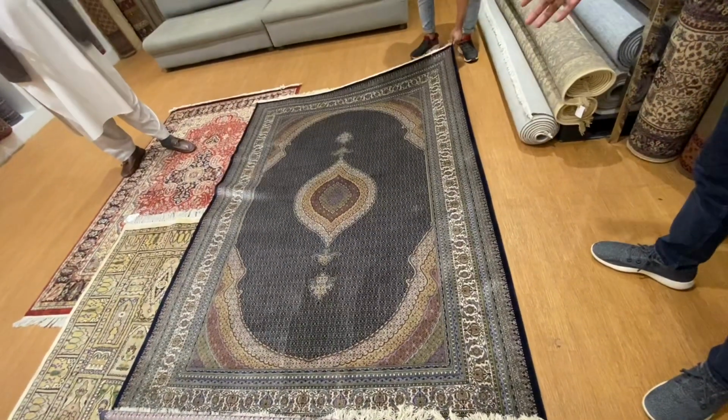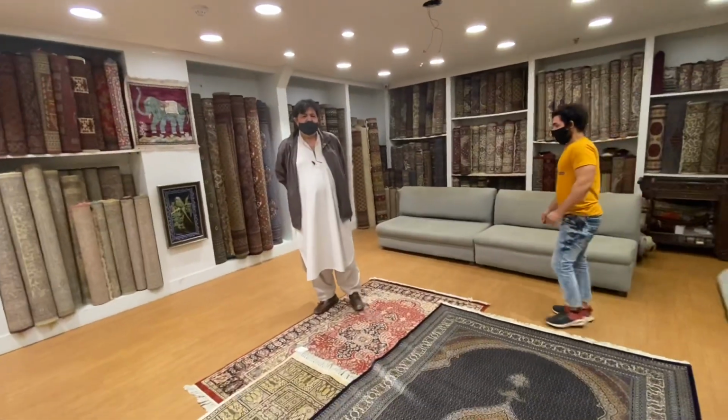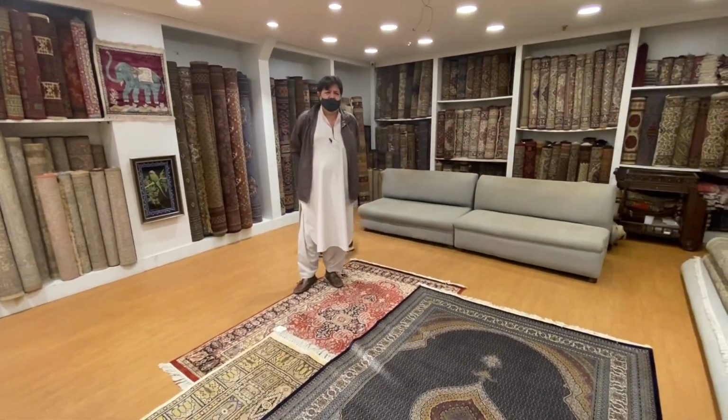Obviously, this will be expensive, but what's the price for this? This will be 130,000 rupees. 1 lakh 30,000.